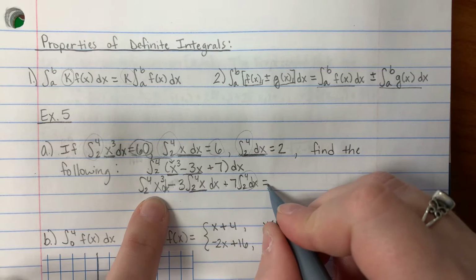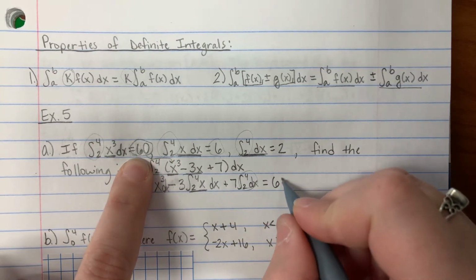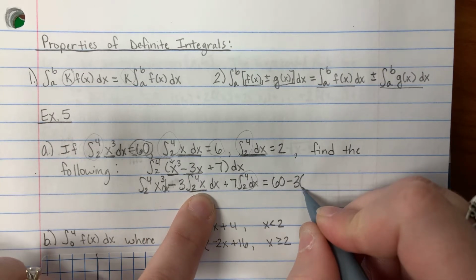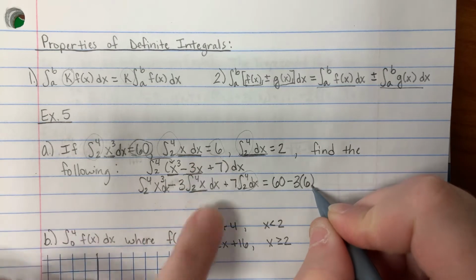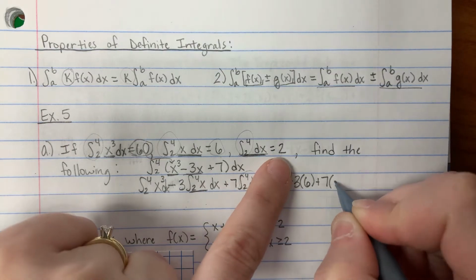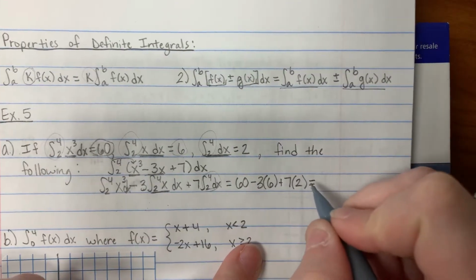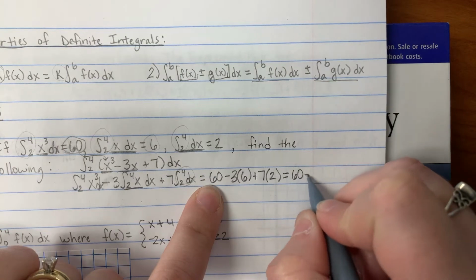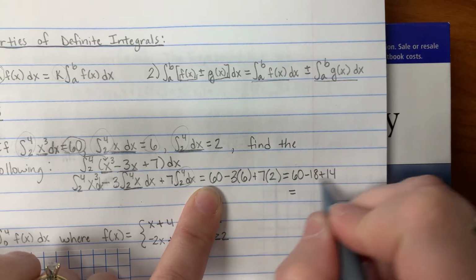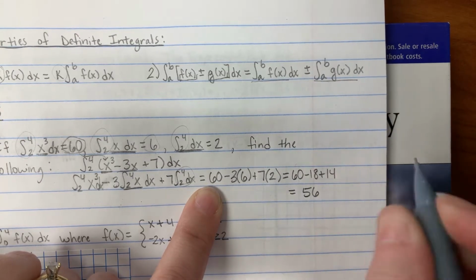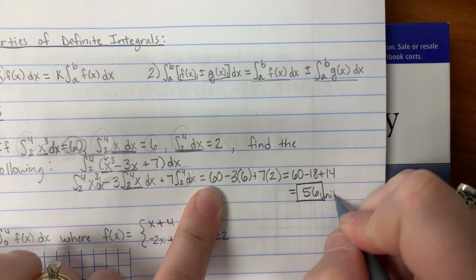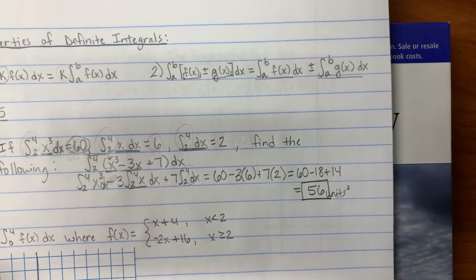All right, so let me write those out. This one is exactly 60. They gave that to me. Minus 3 times whatever this one was. It was 6. Plus 7 times whatever this one was, which was 2. All right, so that means I have 60 minus 18 plus 14. And if I get all that added together or subtracted, I end up with 56 units squared. I forgot that little piece.